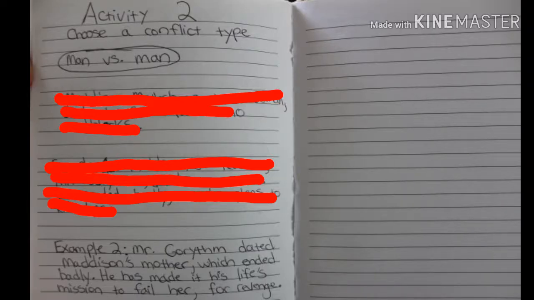So in this better example, Mr. Garitham still dated Madison's mother, and it still ended badly. Now he's made it his life's mission to fail her in his class for revenge. There's a couple reasons why this is a much better example of a good man versus man conflict.